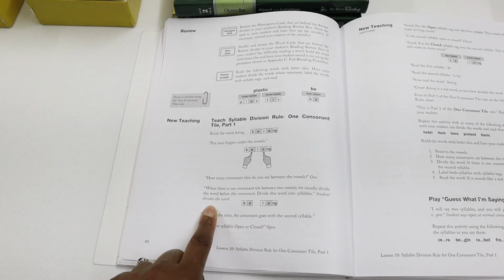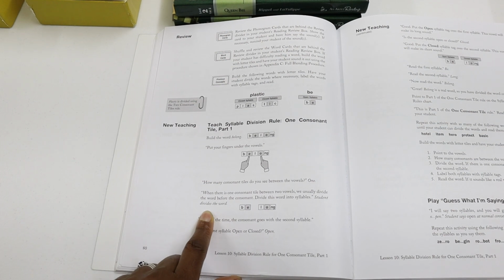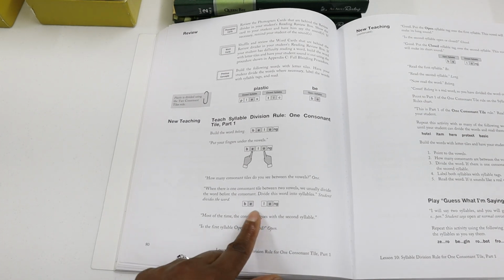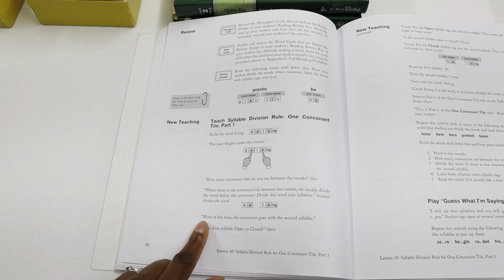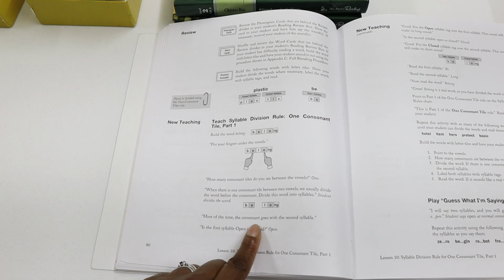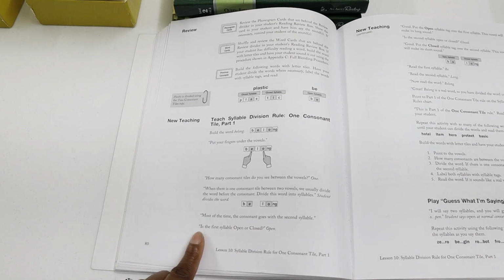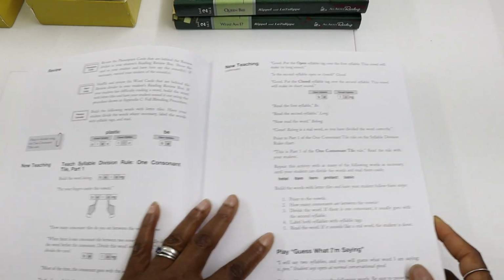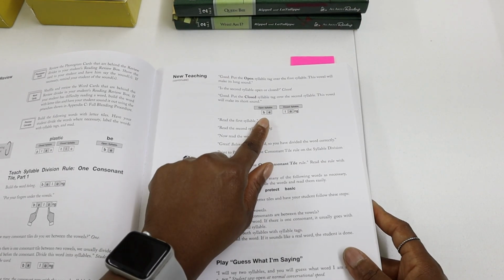And then it says in italics what the student will possibly say or do. So they are going to put the L with the second syllable. And then you are going to say out loud, most of the time the consonant goes with the second syllable. Is the first syllable open or closed? They're going to say open, and then they are going to tag it.